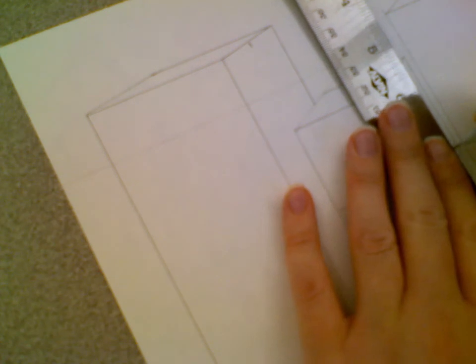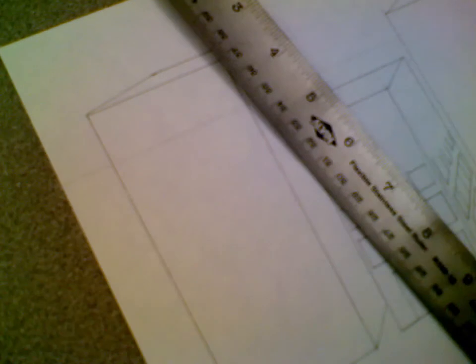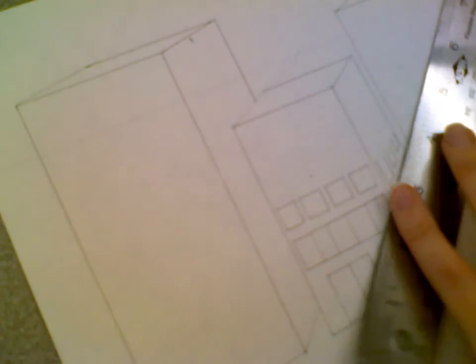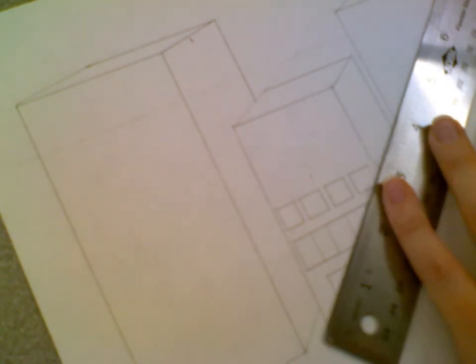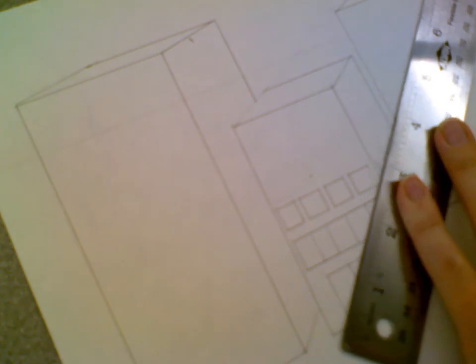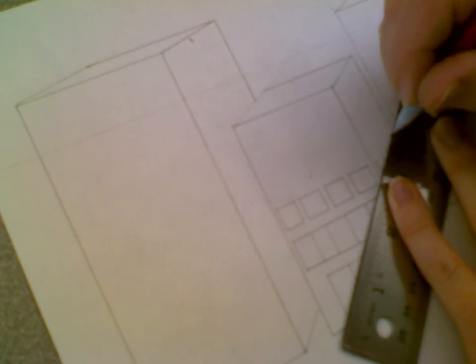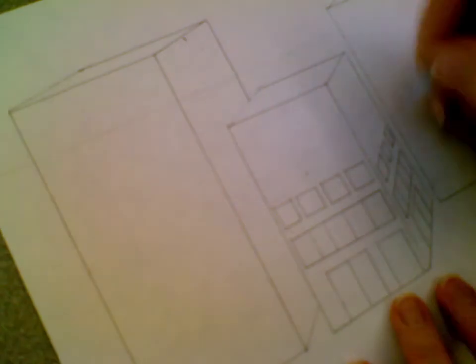You see my windows are not exactly the same size. I would want to go back and fix this if I was actually going to keep this. Okay, so make sure that you're taking your time. So I would line up now the top with the vanishing point, and I would draw my individual tops. Okay, I got a little bit longer in some places, so obviously I want to go through and erase the little bits that weren't exactly right.